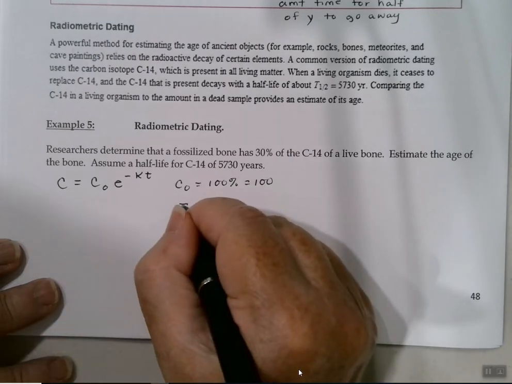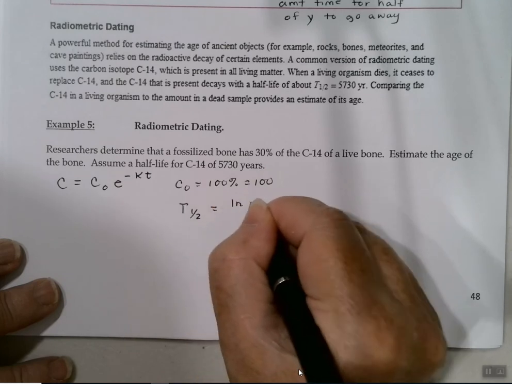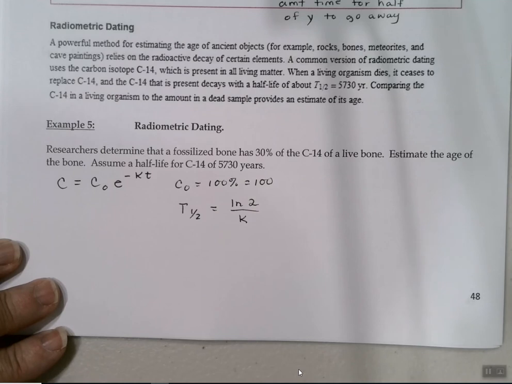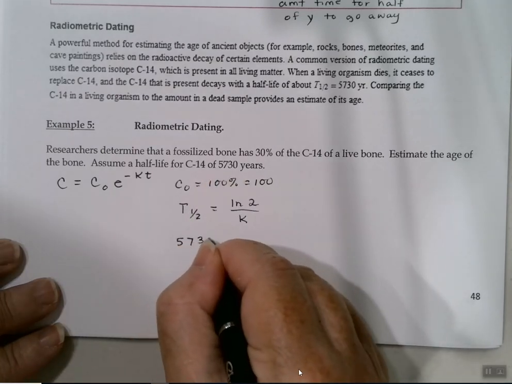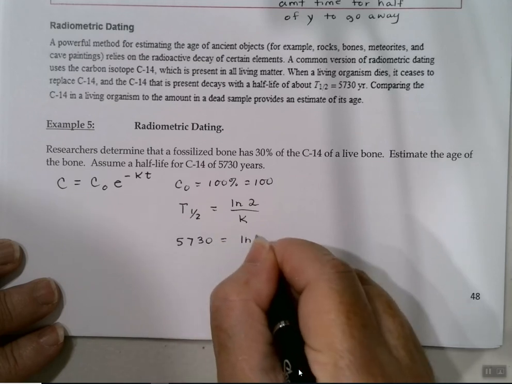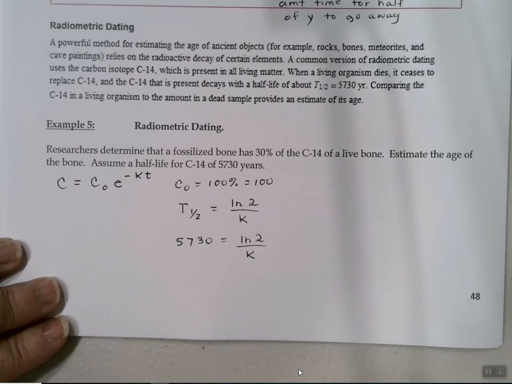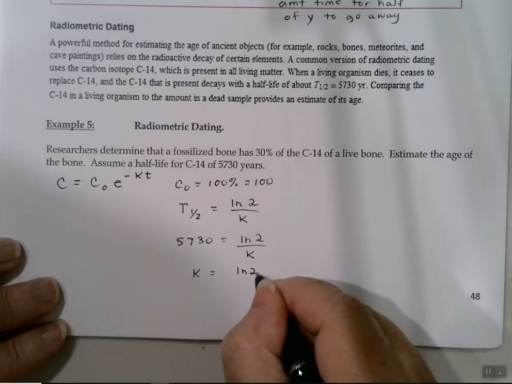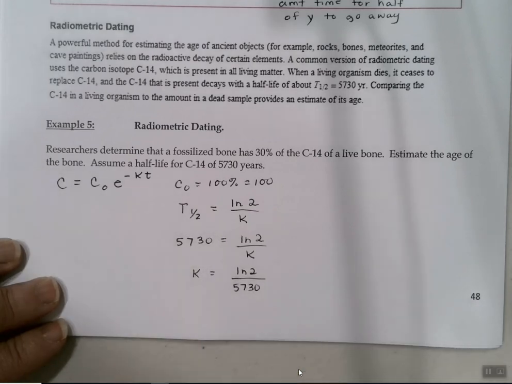And I have a nice easy way of determining the k value this time because I have that half-life equation. T sub 1/2 is ln 2 over k. They told us the half-life, 5,730 years. And so we can just use that little equation to solve for k. k would be ln 2 divided by 5,730.